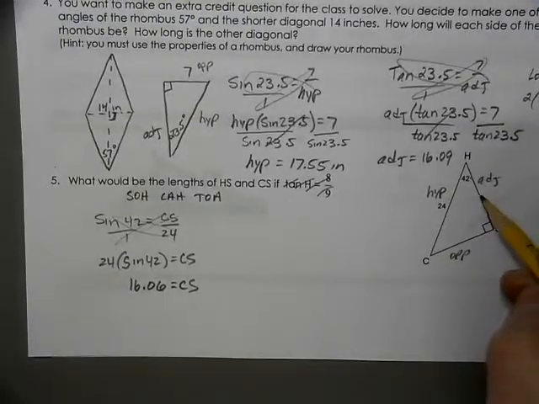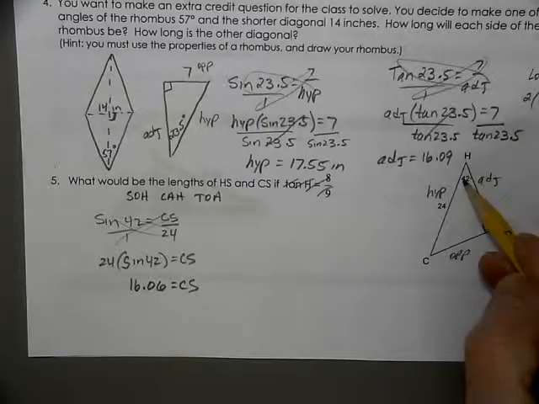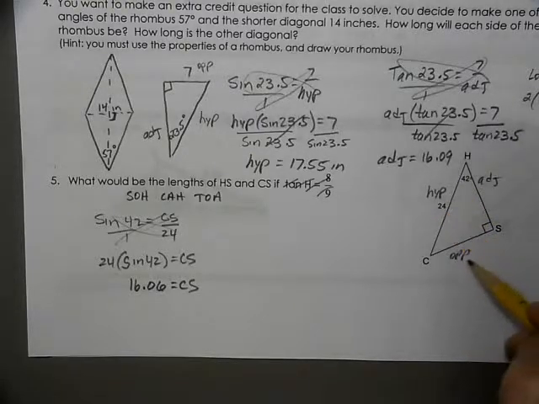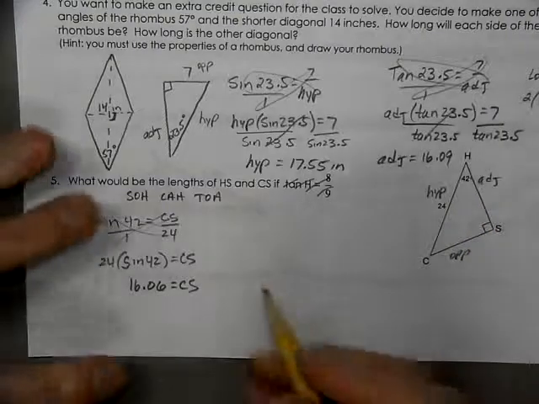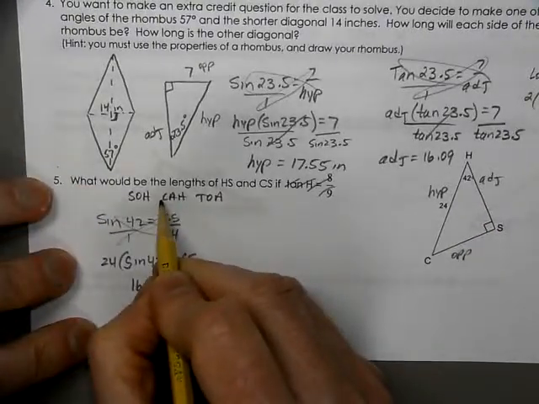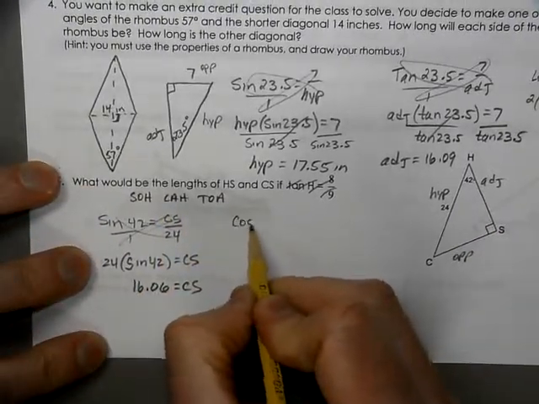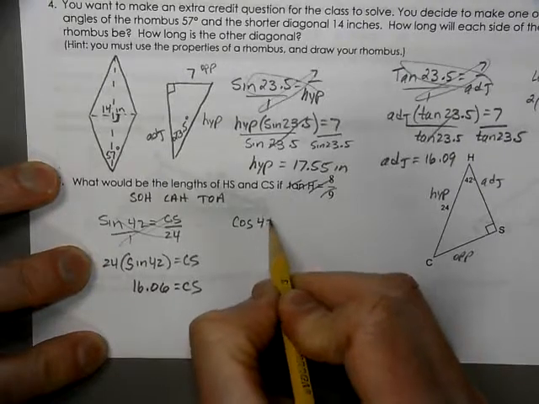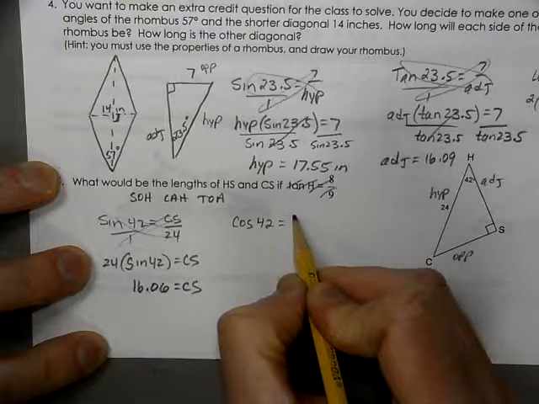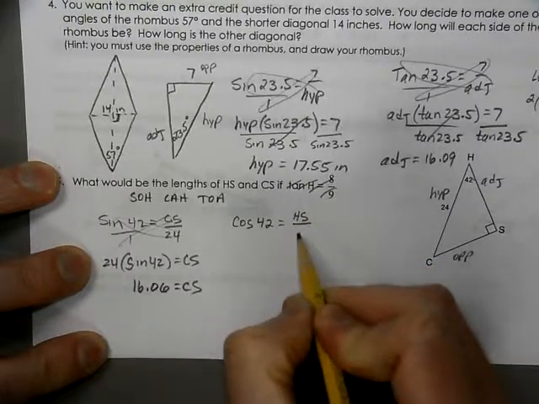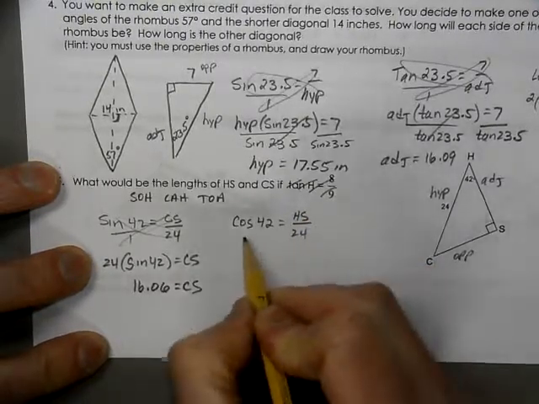Now, if we're going to try to figure out the adjacent side, we still have the hypotenuse. I wouldn't use the value of CS because that's an approximate value. Let's use adjacent and hypotenuse. So adjacent hypotenuse is cosine. Cosine of 42 degrees is the adjacent side, which is HS over 24.